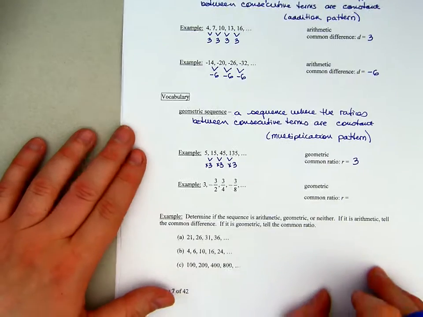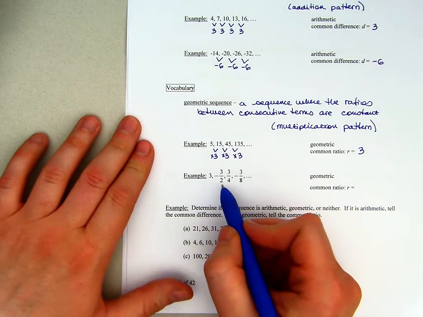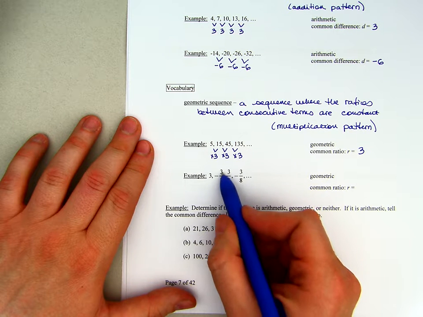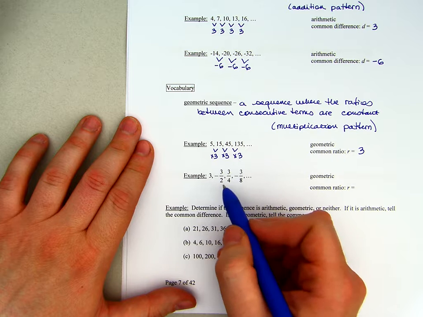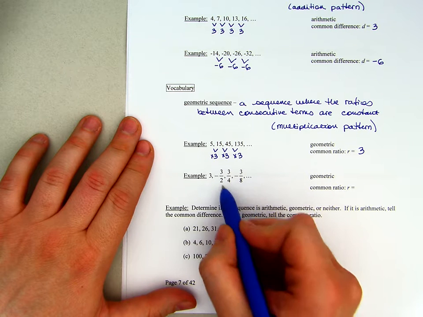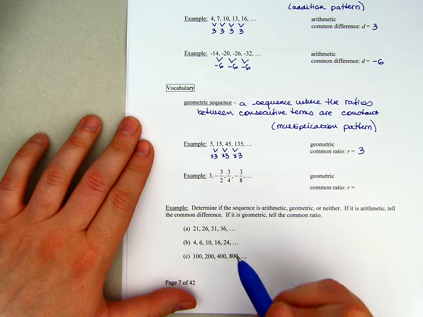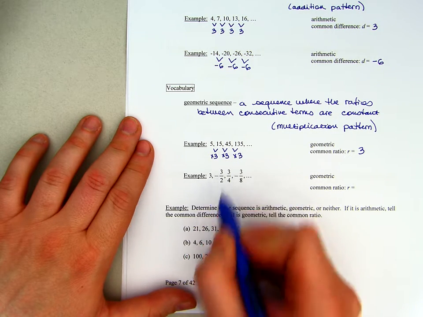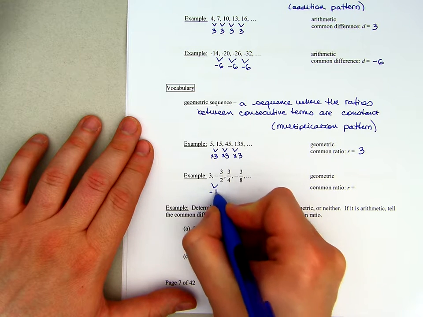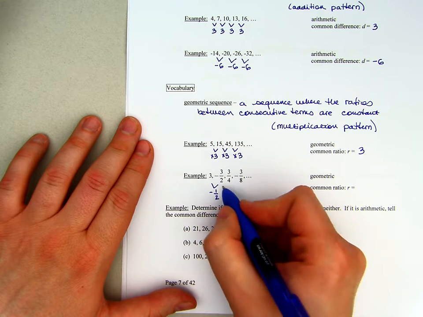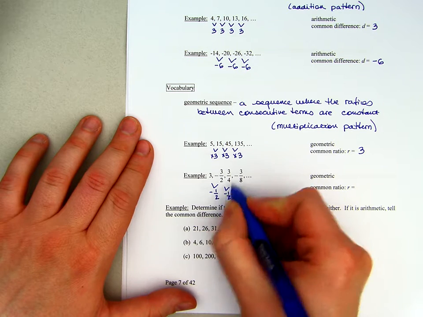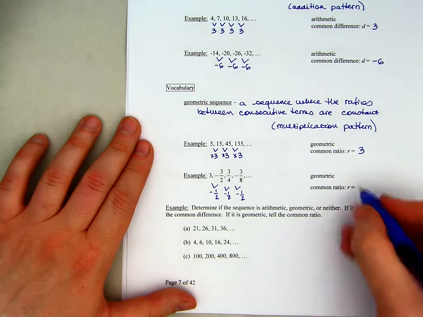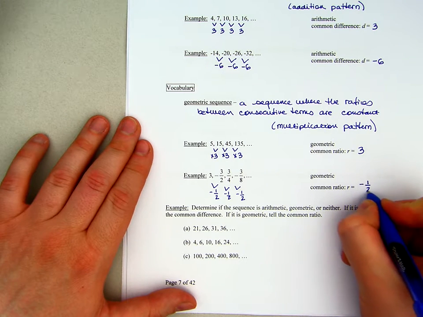In the next example, we could start doing some division, and you can do this on the calculator as long as you're careful with your parentheses. Negative 3 halves in parentheses divided by 3, 3 fourths in parentheses divided by negative 3 halves in parentheses, and so on. Or you can look to see what we're multiplying by. 3 times what gives you negative 3 halves? Well, negative 1 half. Negative 3 halves times another negative 1 half will give you positive 3 fourths, and so on. This is a geometric sequence, and our common ratio is negative 1 half.